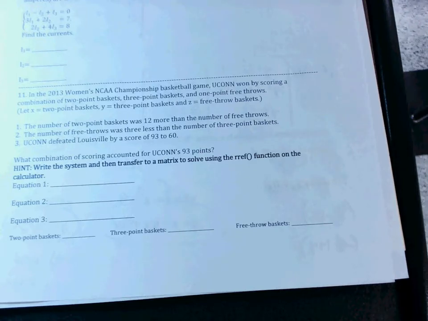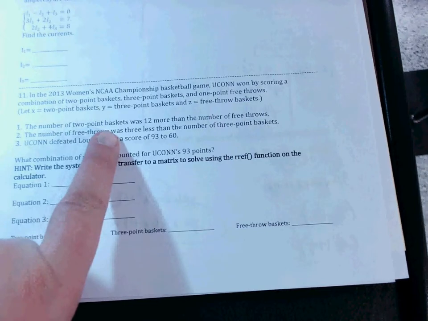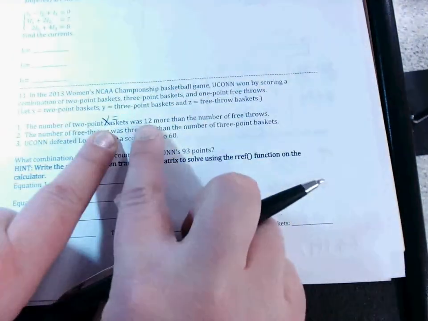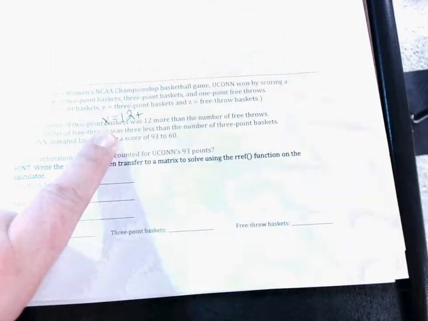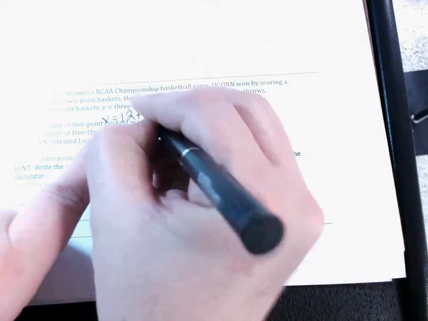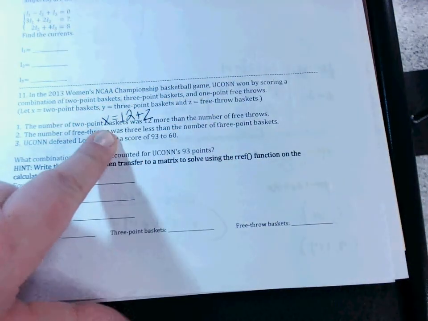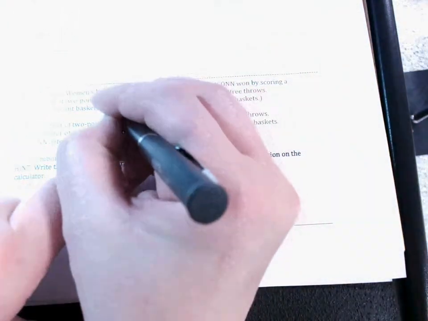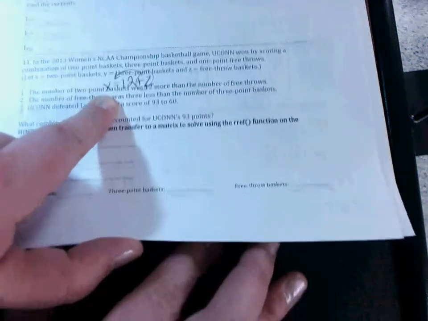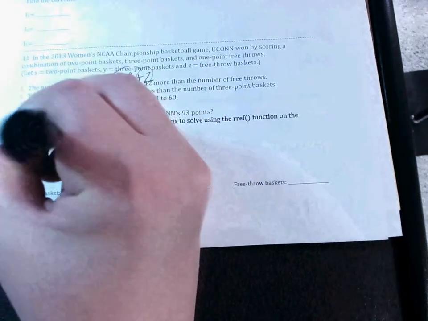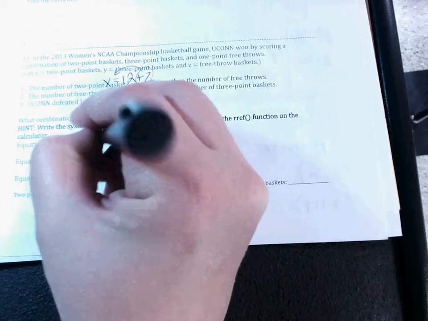Okay, number 1 says, the number of 2-point baskets, what letter is that? X, Y, or Z? That's X. So X is 12 more than the number of free throws. What letter is that? Z. Now, that's not in order, so I'm going to have to bring my Z over to the other side. He's on the wrong side. And when my Z moves over, instead of a plus Z, it'll be a negative Z. So I'm going to have X minus Z equals 12.